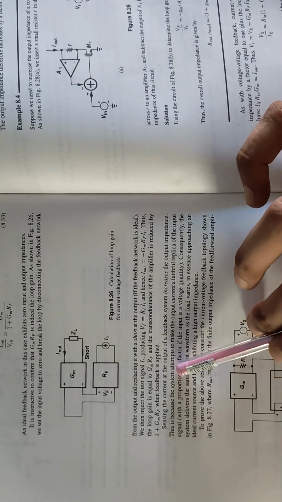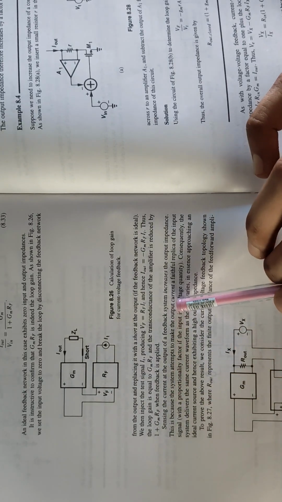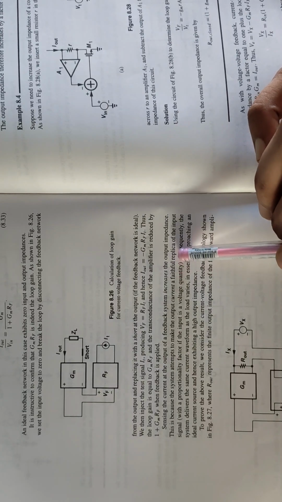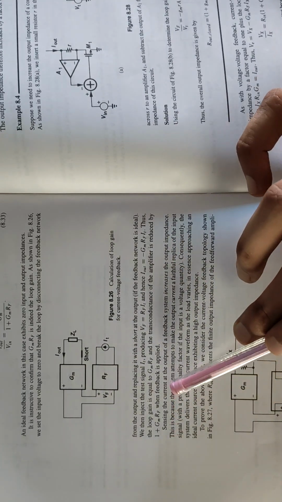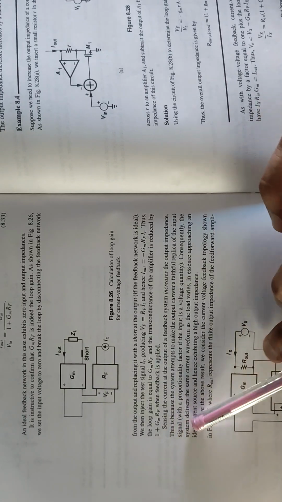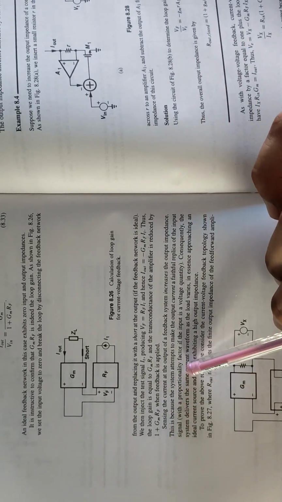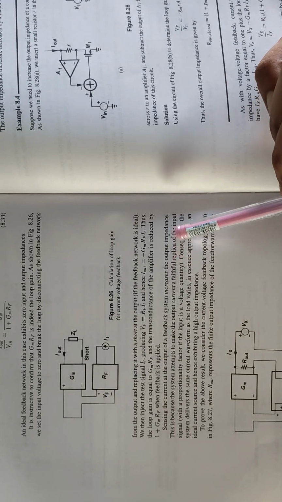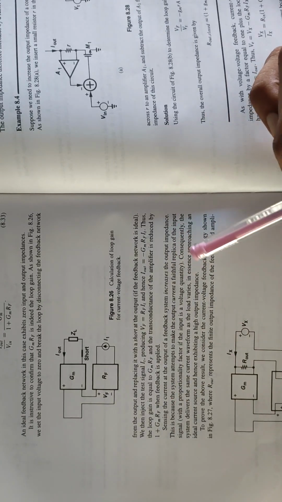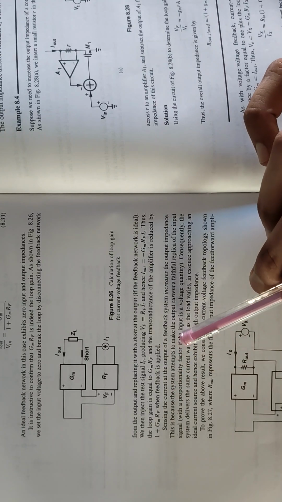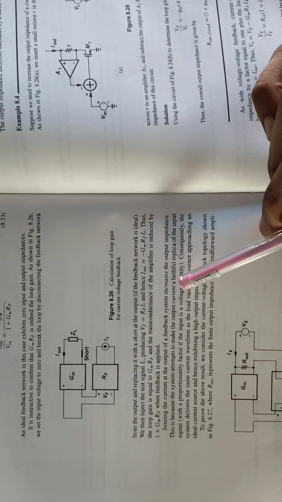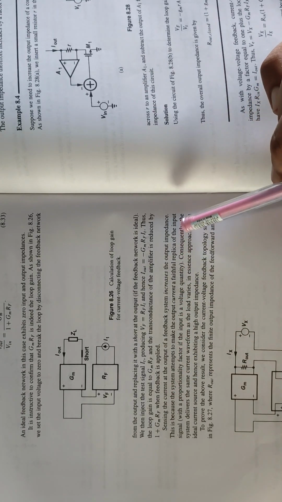Thus sensing the current at the output of a feedback system increases the output impedance. This is because the system attempts to make the output current a faithful replica of the input signal with a proportionality factor, if the input is a voltage quantity.